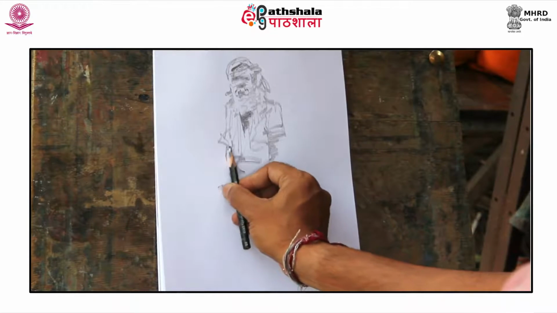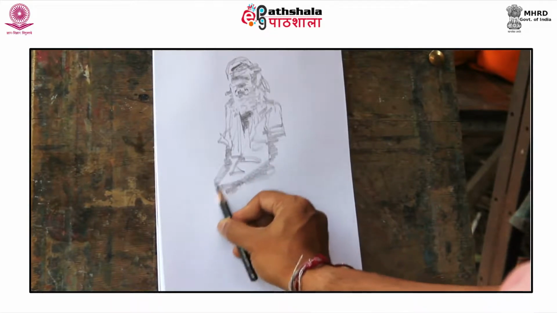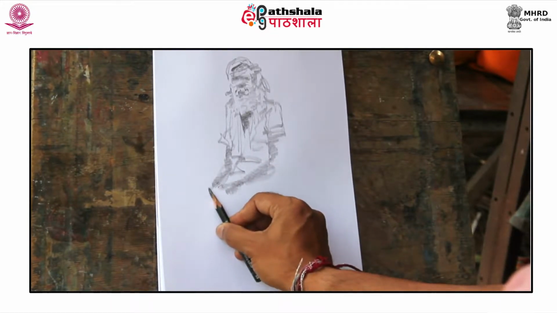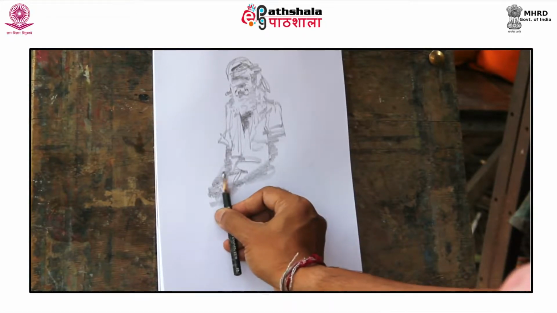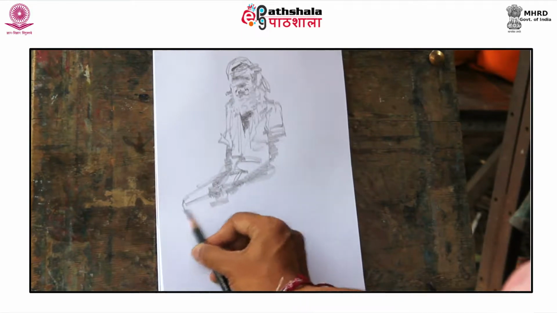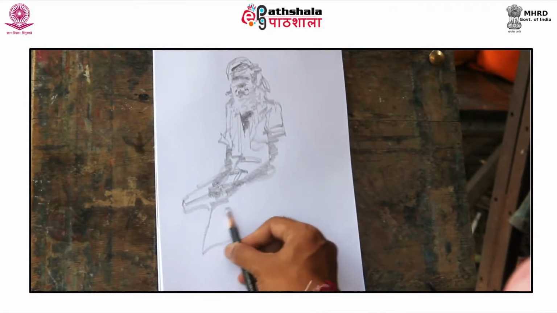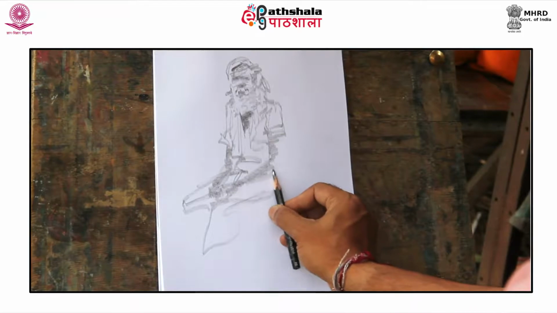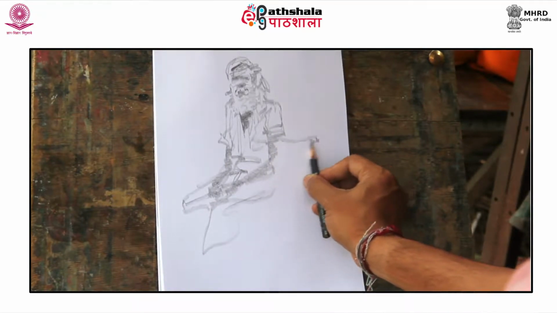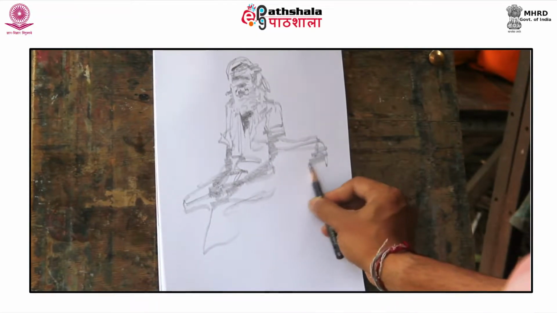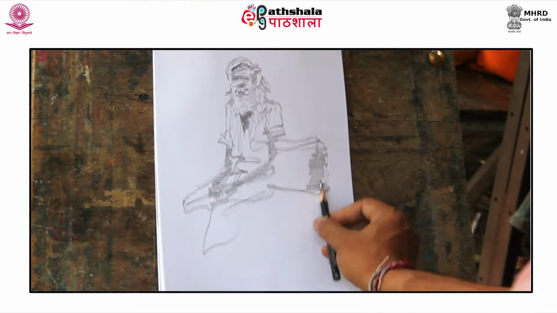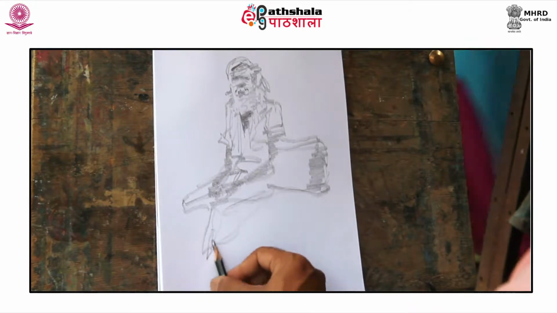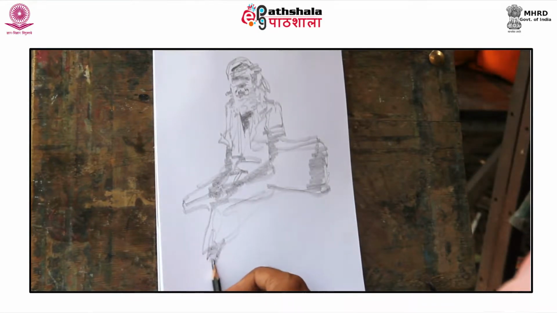There are myriad visual elements like line, form, contour, etc. And the use may vary from one artist to another. What matters is the perception of the image.